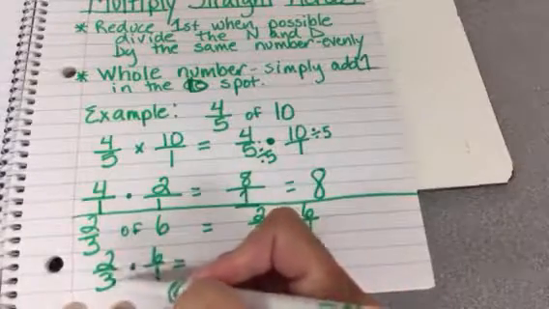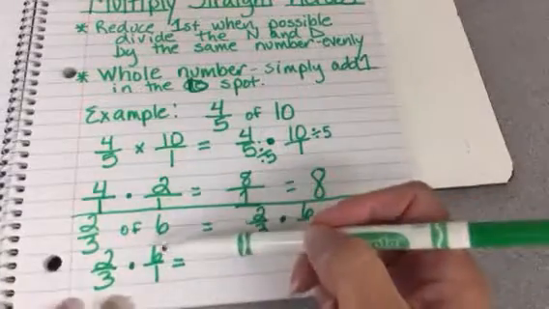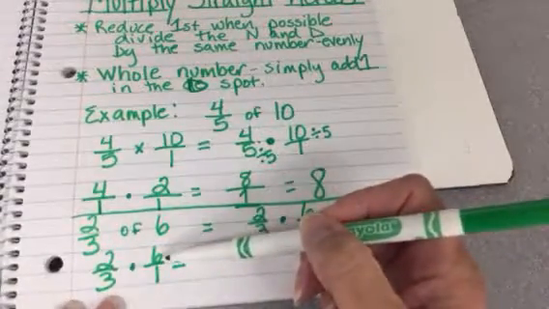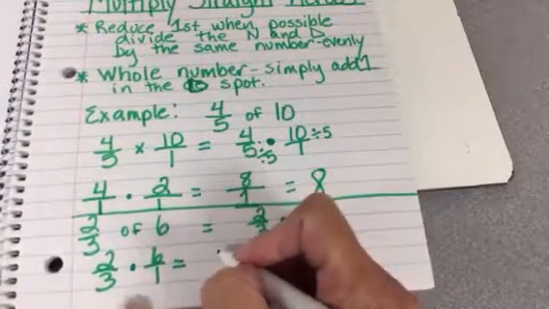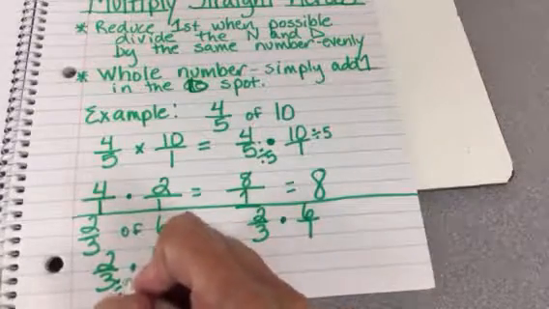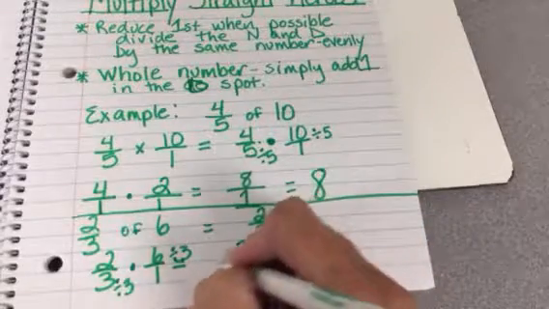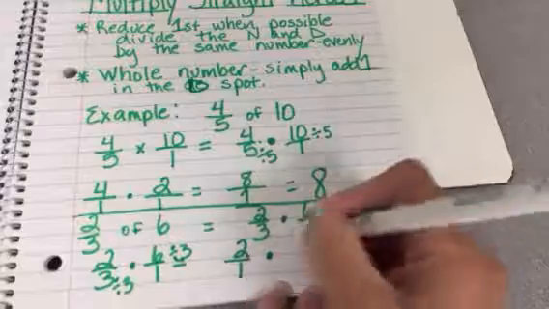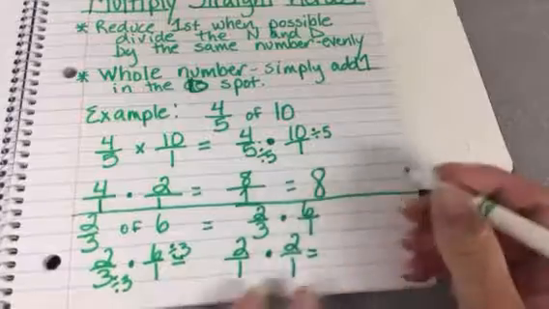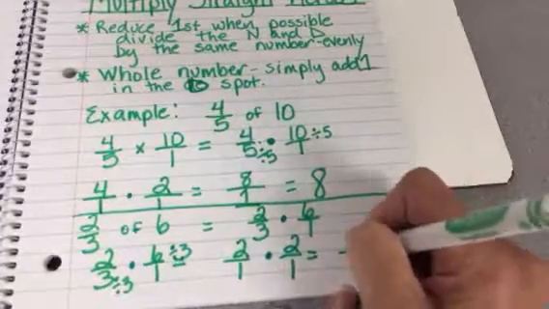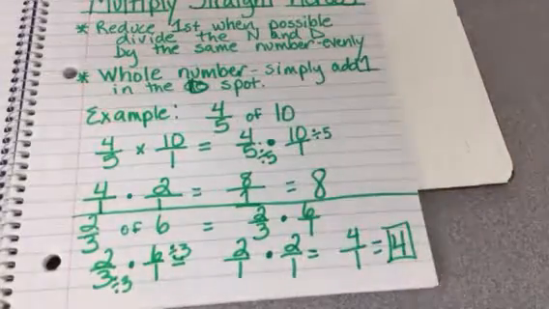Can I divide 2 and 3 by any other number than 1? And I know that I cannot. And now I'm going to ask myself, can I divide 6 and 3? And I know that I can. So I'm going to have to reduce those numbers. And I can change it right here. I'm going to divide the numerator and the denominator both by 3. So I'll change my fraction to 2 over 1 times 2 over 1. 2 times 2 is 4, and 1 times 1 is 1. 4 divided by 1 is equal to 4. Okay, thank you.